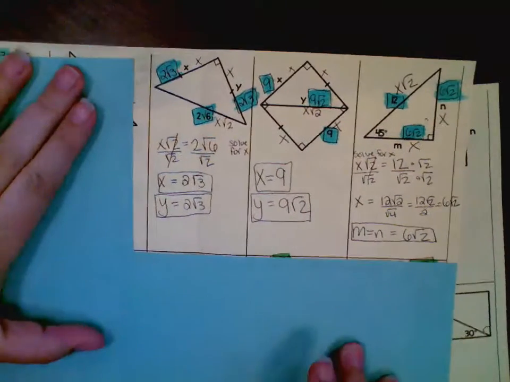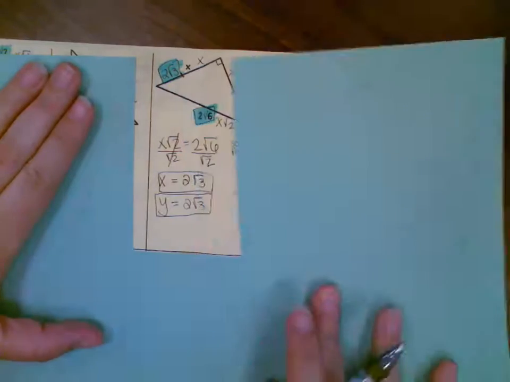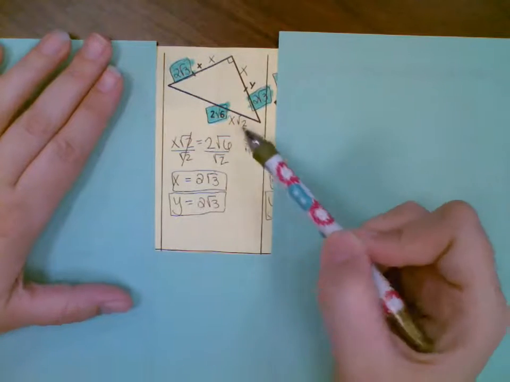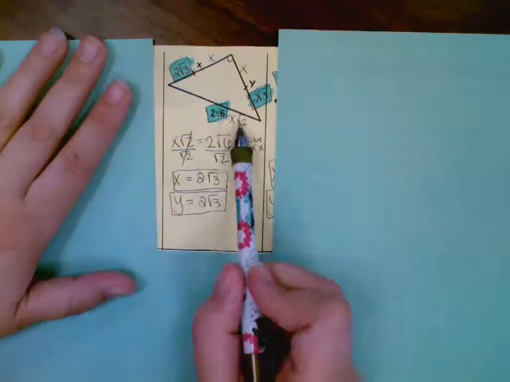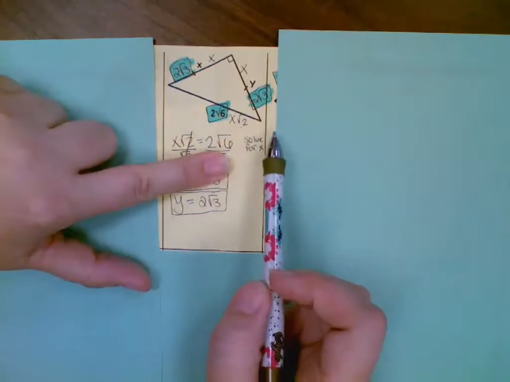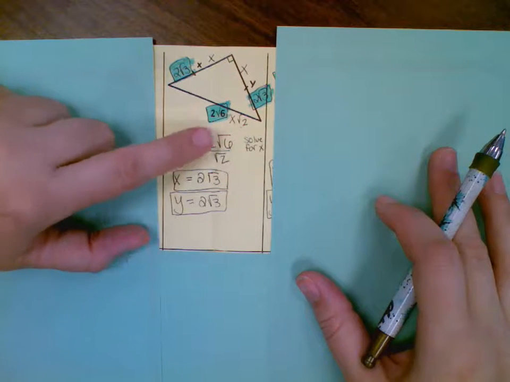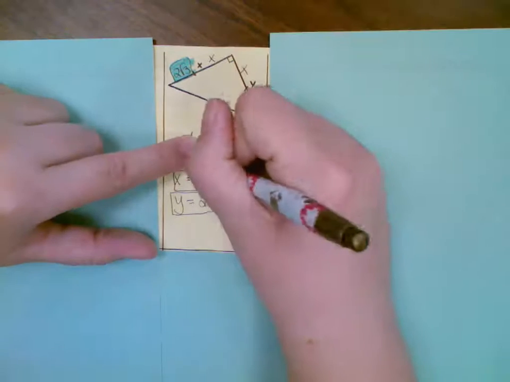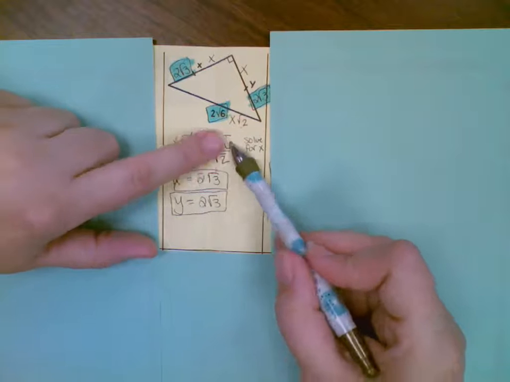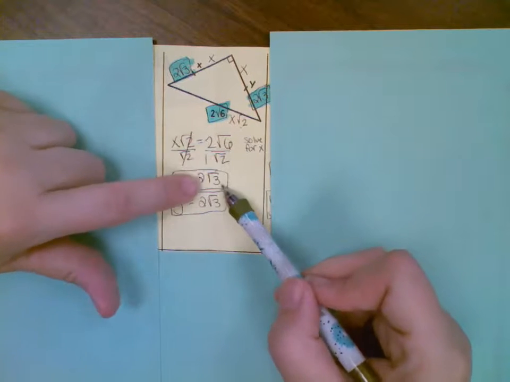Okay, so here's all 3 problems. Let's look at just the first one first. What I did is I wrote in my formulas on the sides, ignoring the letters that were there. So we were given the hypotenuse, which is x root 2. So I set that as an equation. So x root 2 equals 2 root 6. I solve for x, so I divide by root 2. And then 2 divided by 1 is 2. Root 6 divided by root 2 is root 3. If you need help with that square root stuff, check out my square root or simplifying radical video, and that should help.